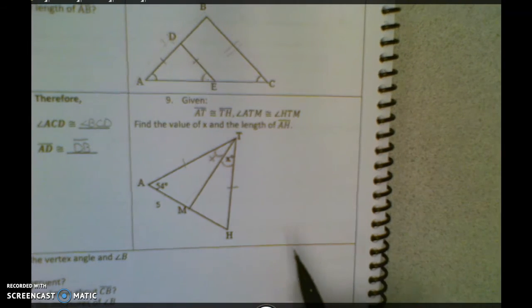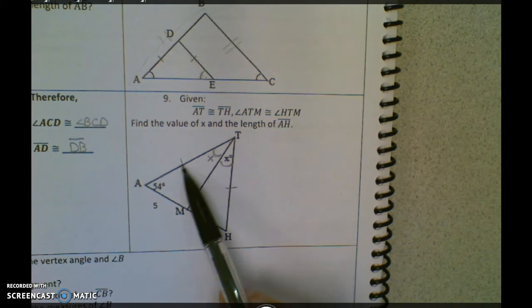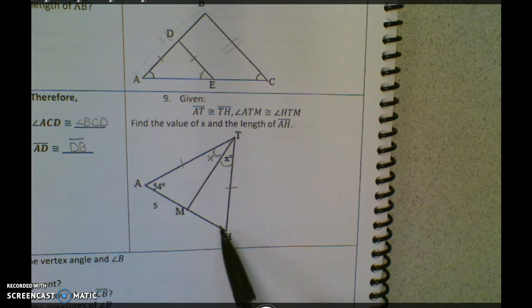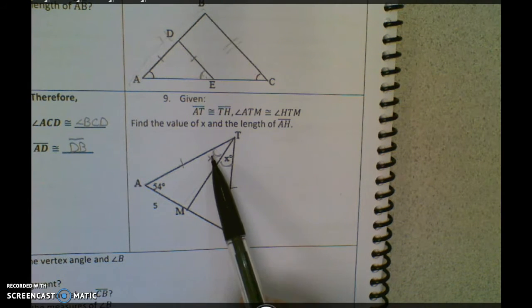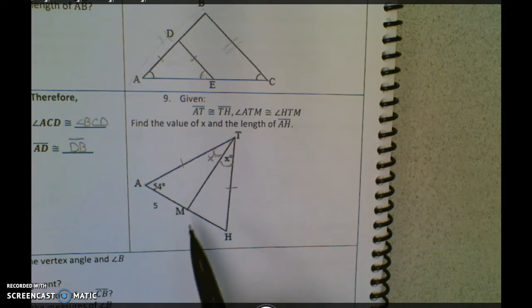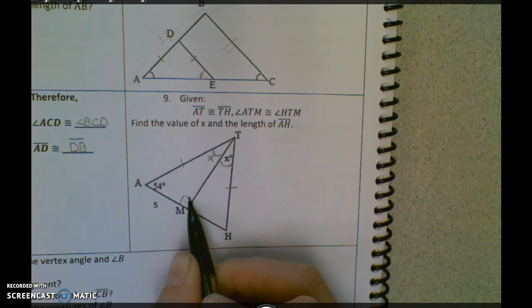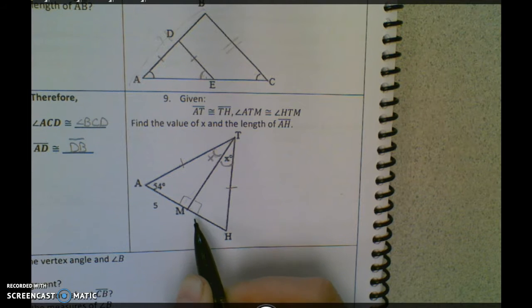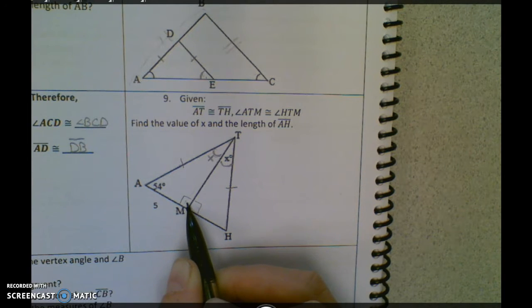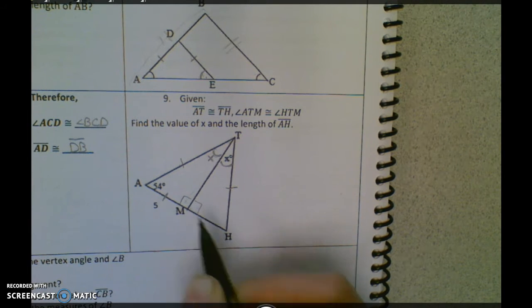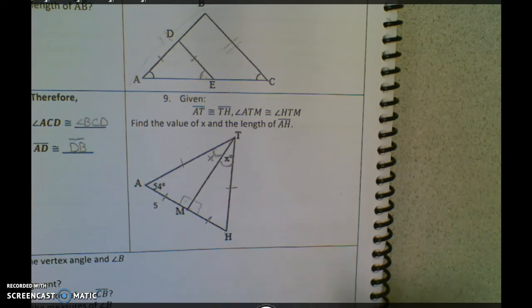But the other thing I want to point out is these marks tell me that AHT is an isosceles triangle. And if you have chopped this angle in half, what we just said on that previous example is that you've made a perpendicular bisector right here. So perpendicular, we got the right angles. Bisecting, AM is equal to MH. So that is just from the given information.